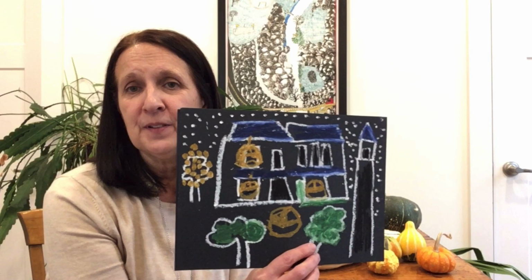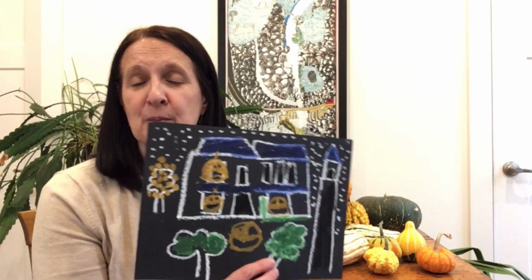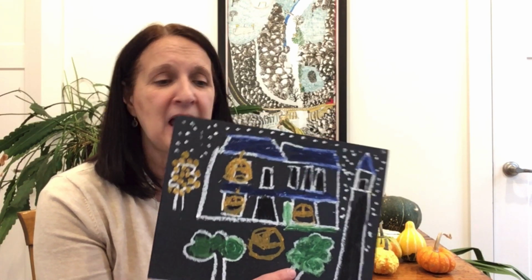They could have a little pumpkin hidden in their night drawing. It doesn't have to be the focus of attention. For something like this, you could ask them to draw where they live. And it could be an apartment building, a bungalow, a duplex. Again, lots of opportunities for student choice and voice in this, while still sticking with your theme.